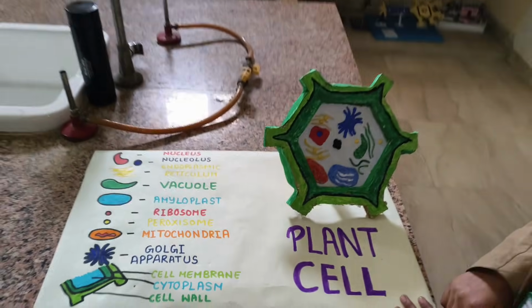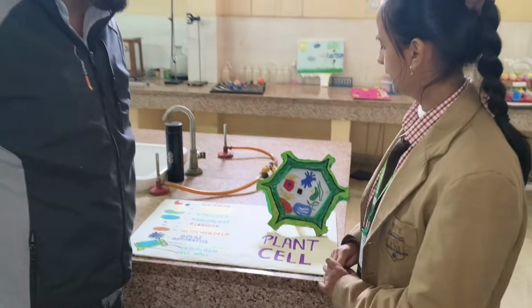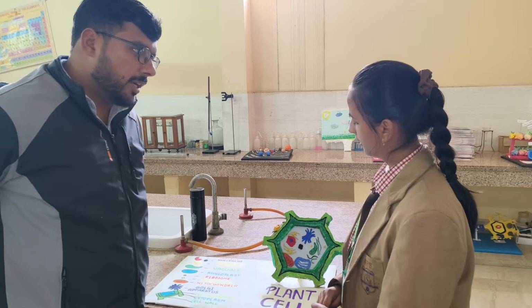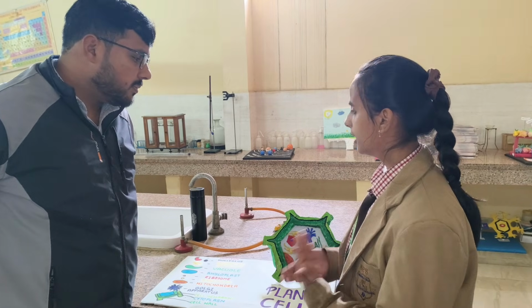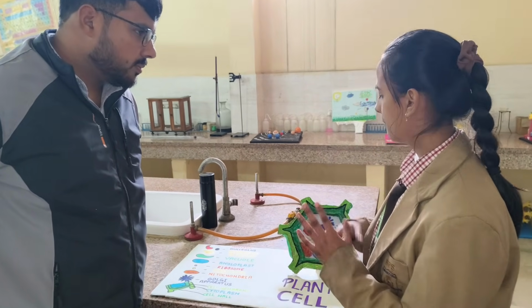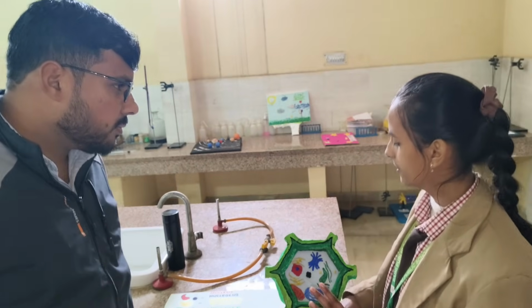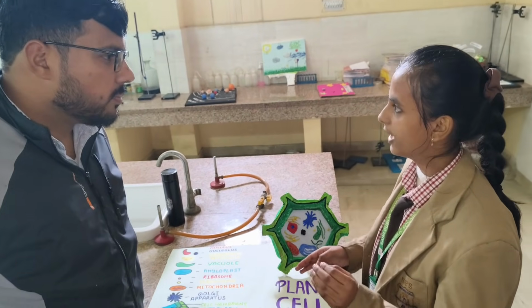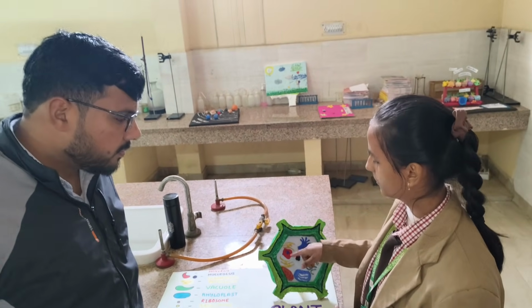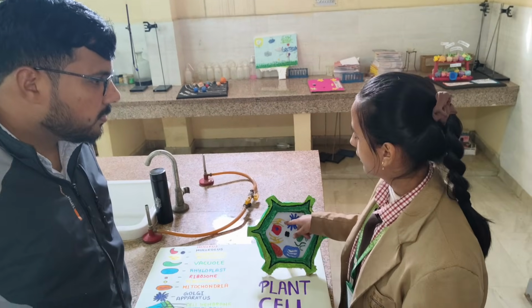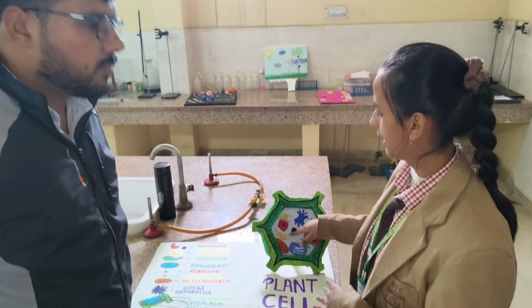What is endoplasmic reticulum and what are the types of endoplasmic reticulum? Endoplasmic reticulum is a tubular structure and a double membrane bound structure. There are two types, RER and SER, that is called rough endoplasmic reticulum and smooth endoplasmic reticulum. RER synthesizes protein and SER synthesizes lipids.